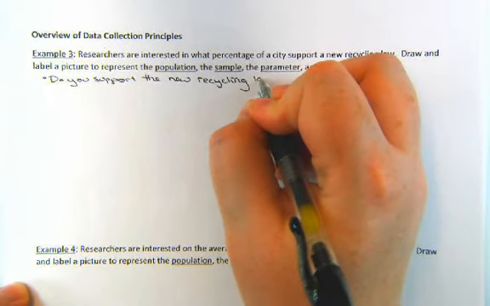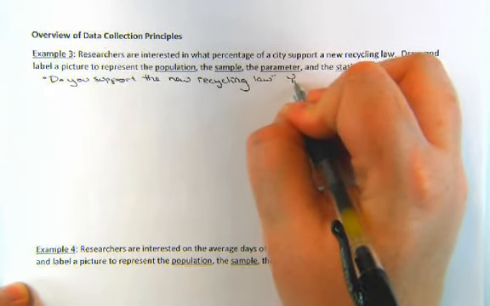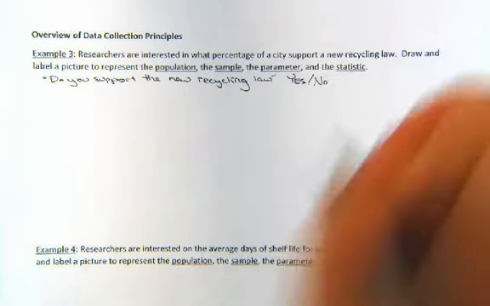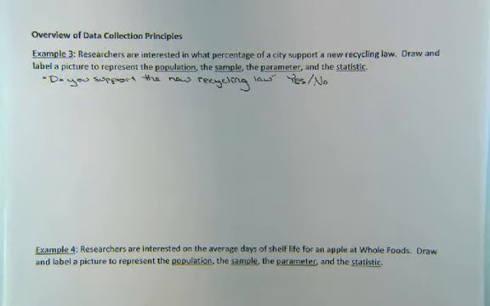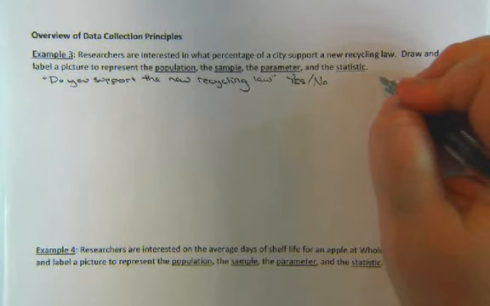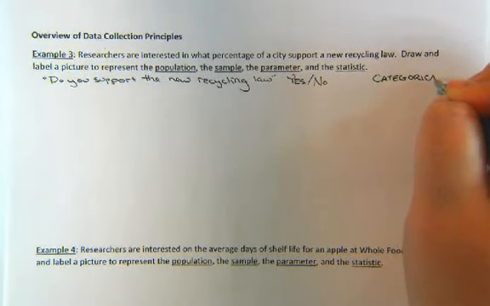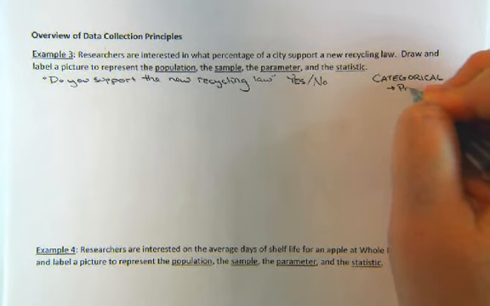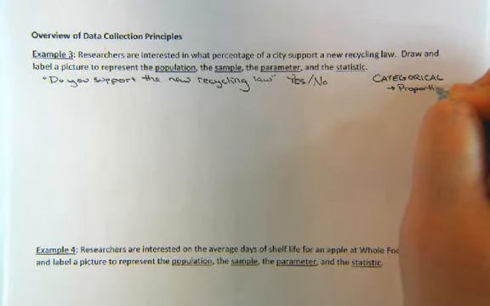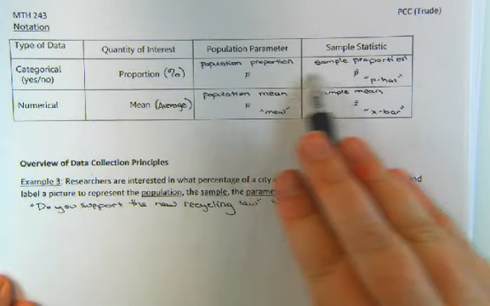In terms of their answers, it's just going to be yes or no. So they'll be saying yes versus no. They either support it or they don't support it. So with that, we have categorical data, which means we're going to calculate a proportion. This kind of leads to our first row up above.